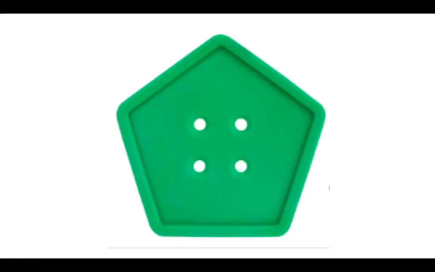What shape is this? CD. Circle, very good. What shape is this? Button. Let's count the sides. 1, 2, 3, 4, 5. 5 sides. 1, 2, 3, 4, 5 vertexes, and 1, 2, 3, 4, 5 angles, which makes it a, shout it out, pentagon. Very good.